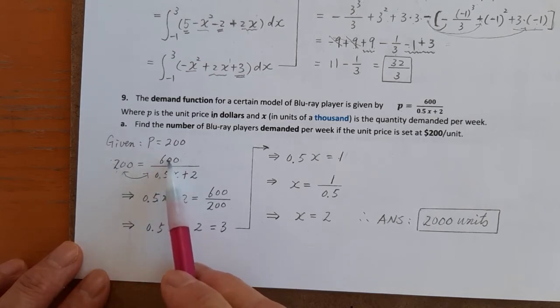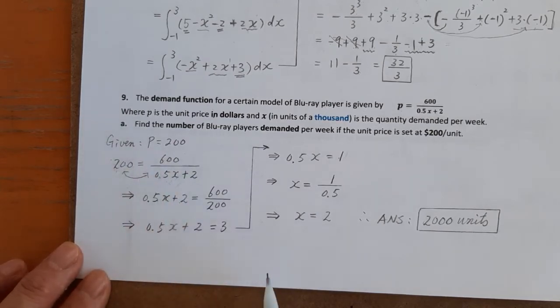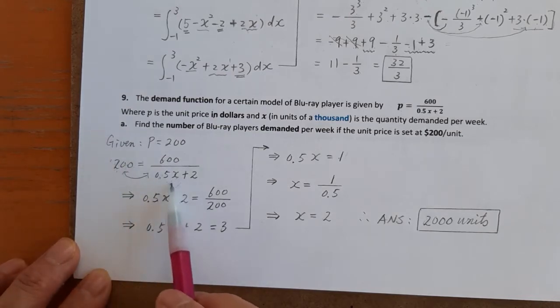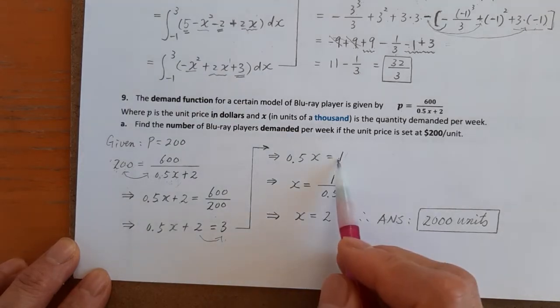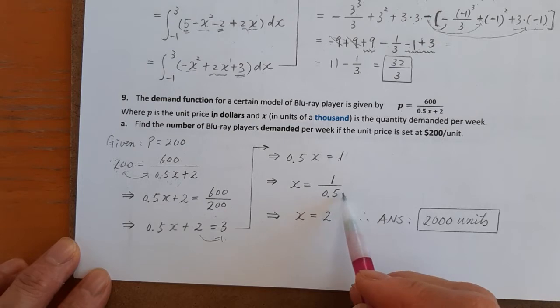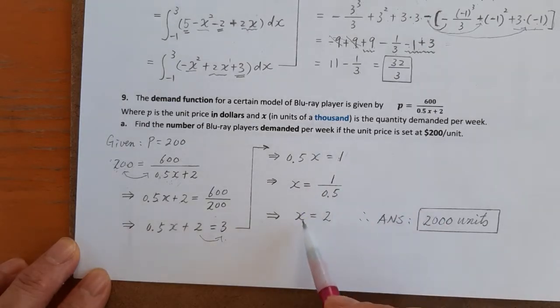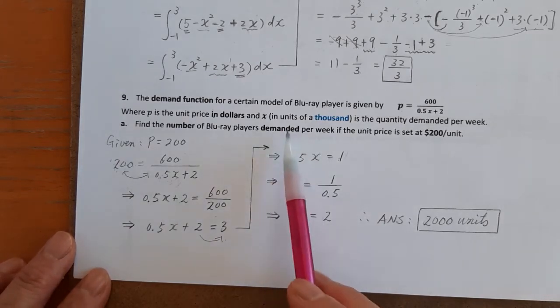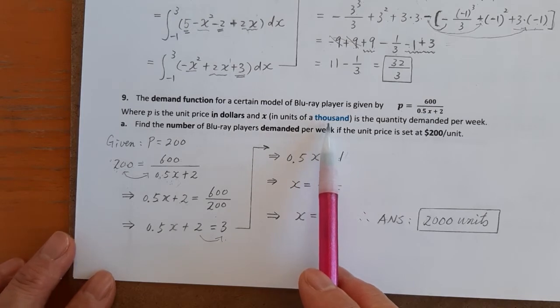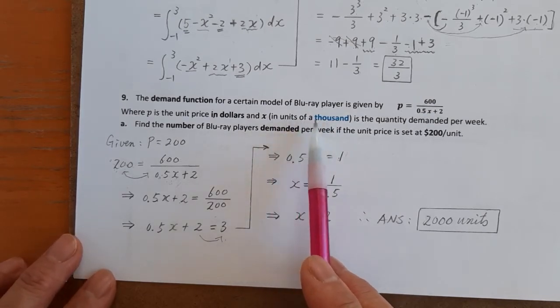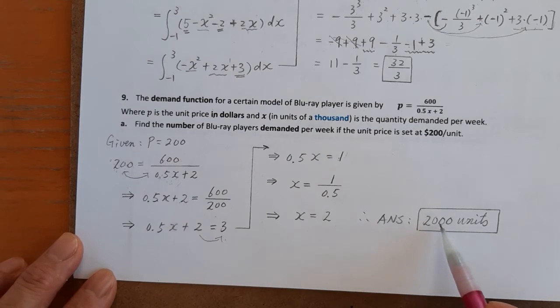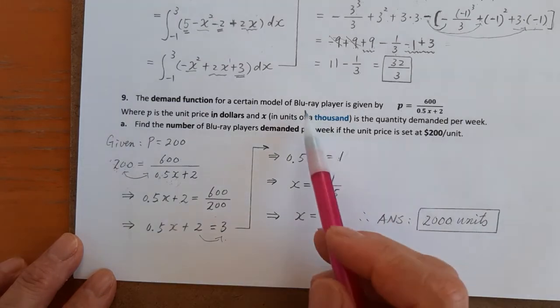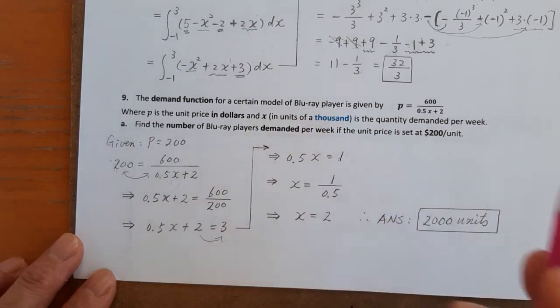So this 600 divided by 200 equals 3. So it's just move this to here, move this to here, divided, get 3. Then move over, get 1, and divided by 0.5. 0.5 is 1 over 2, reciprocal, get x equals 2. Then you cannot just answer x equals 2. You have to put in the measurement, which is 1,000. X is in units of thousands. So it's 2,000 units, which is 2,000 Blu-ray players.